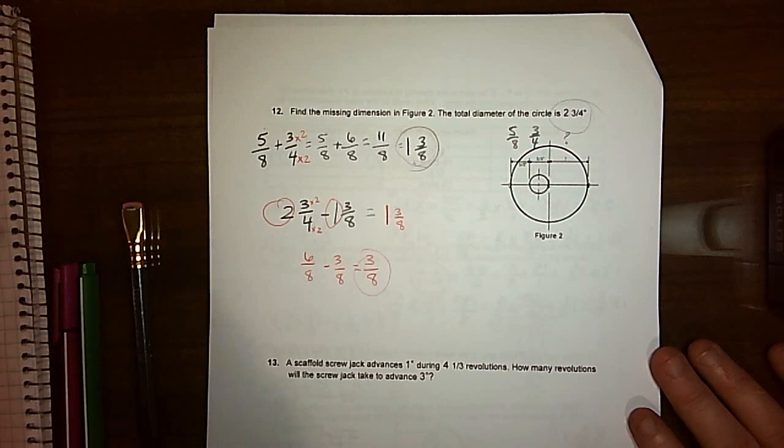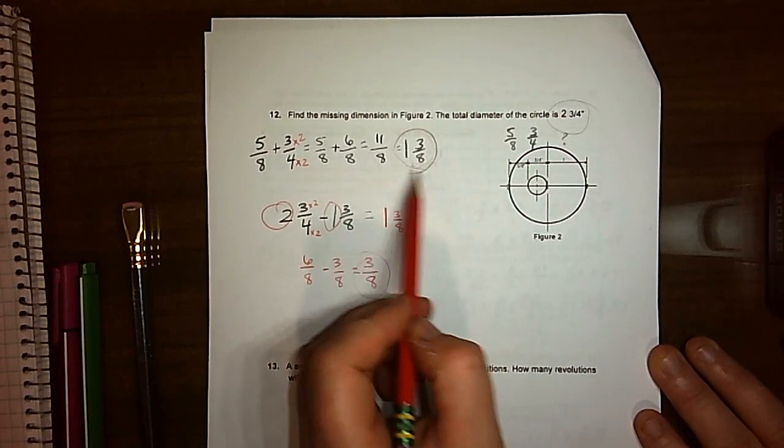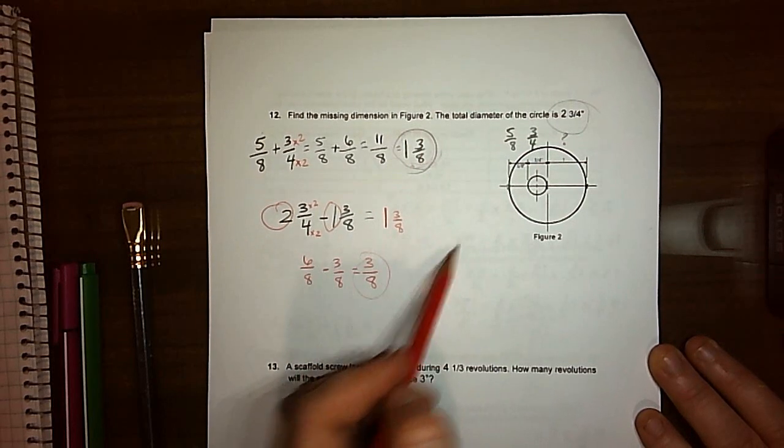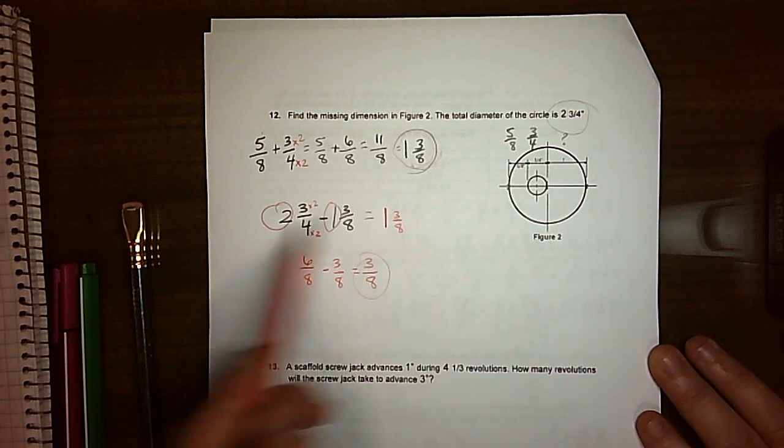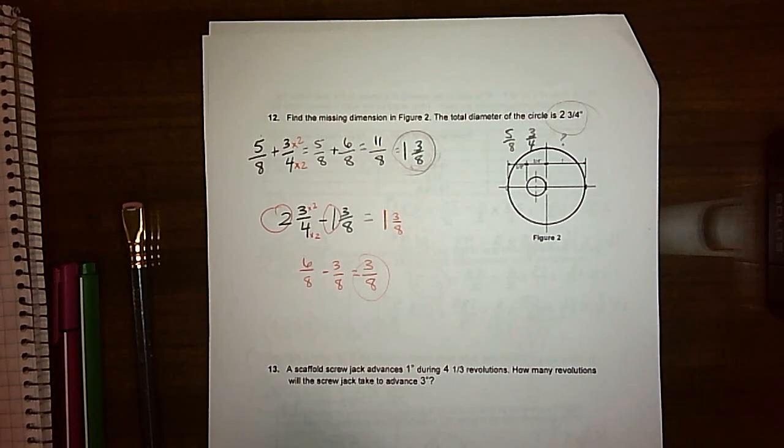How do we feel about that one? We could even take this number and multiply it by 2, and we'd end up with this 2 3/4 again. Yeah, that's right. Oh, math. You're so much fun.